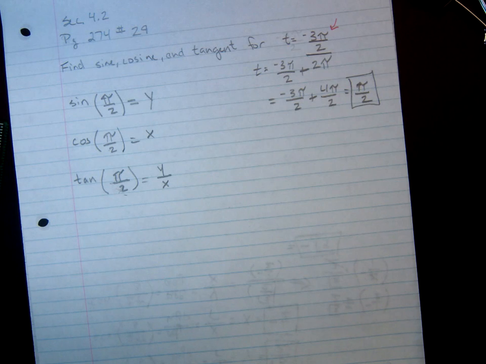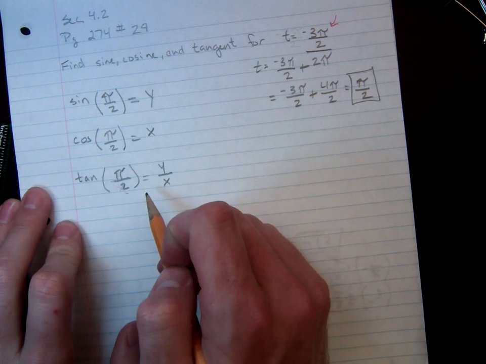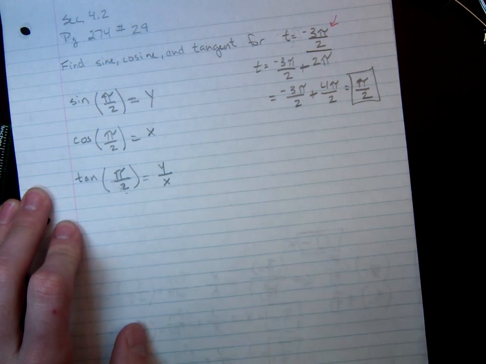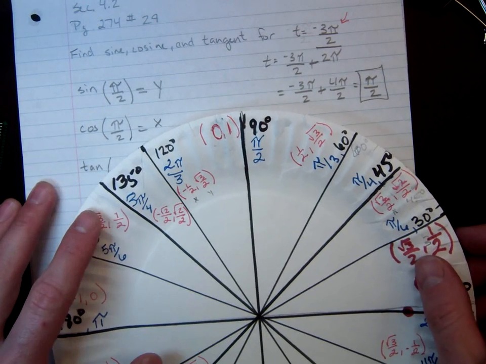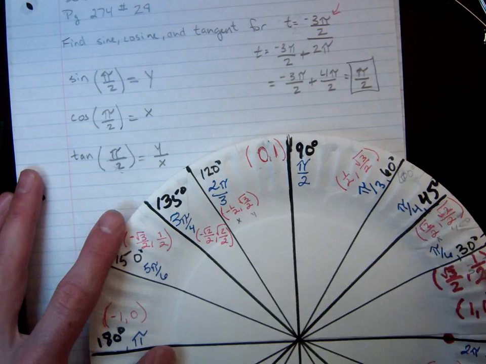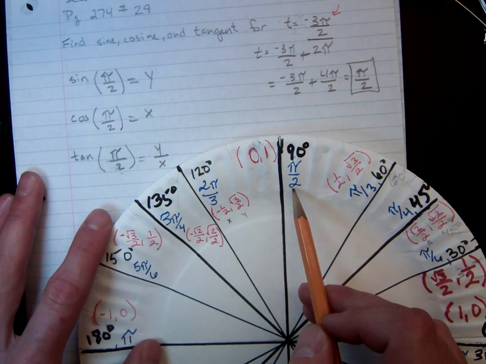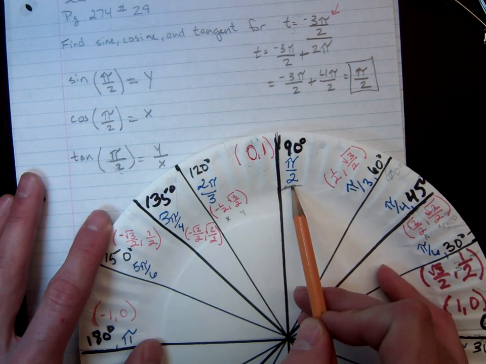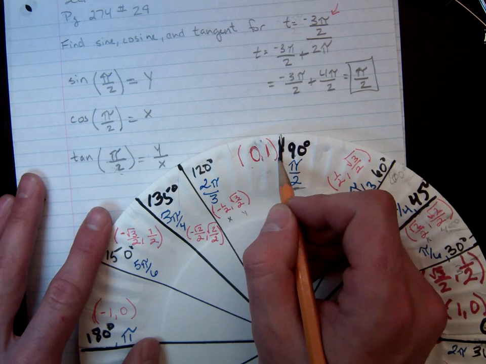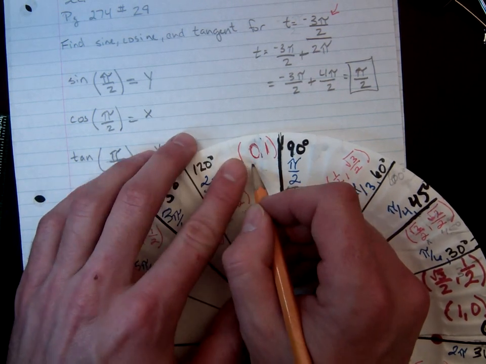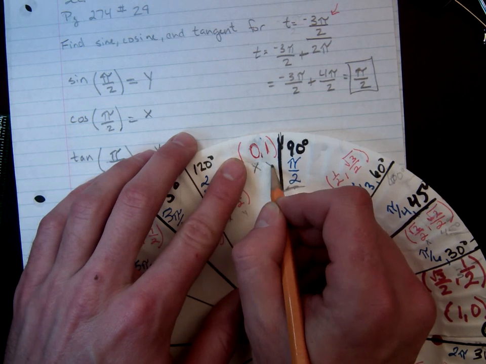Now, based off this, we're going to take a look at our unit circle here. And I see that if I travel to pi over 2 right here, then I have a coordinate for pi over 2, and I have my x value and my y value.